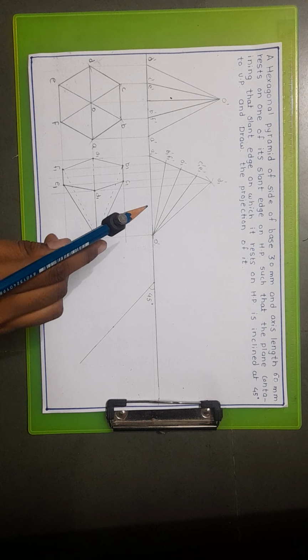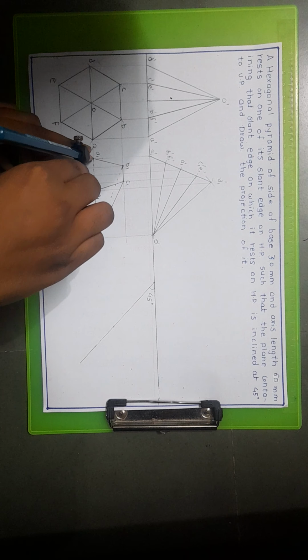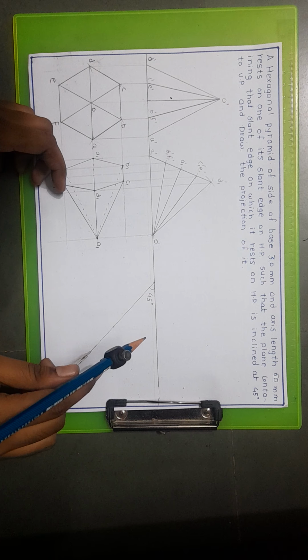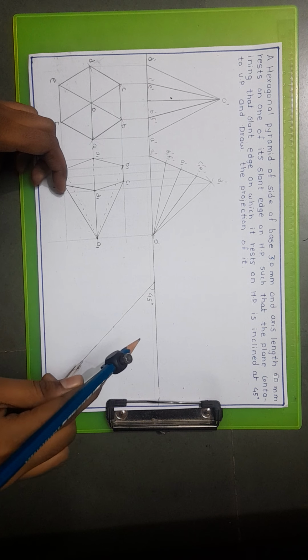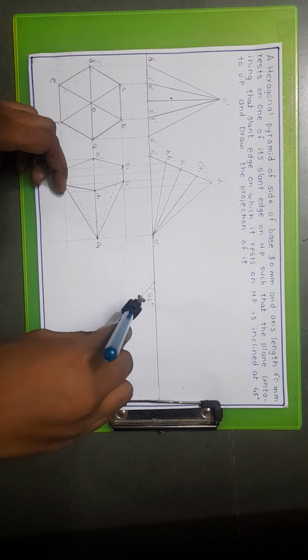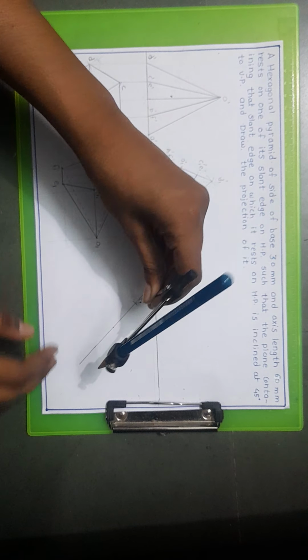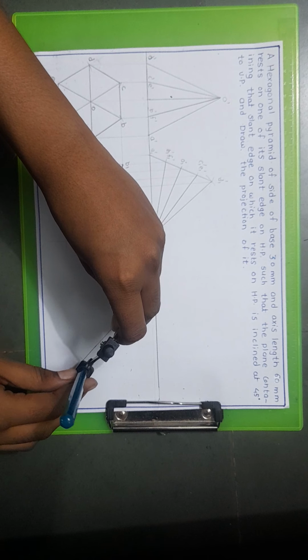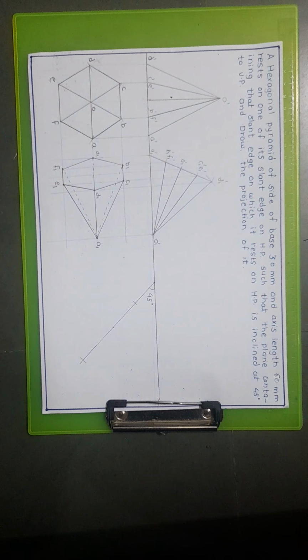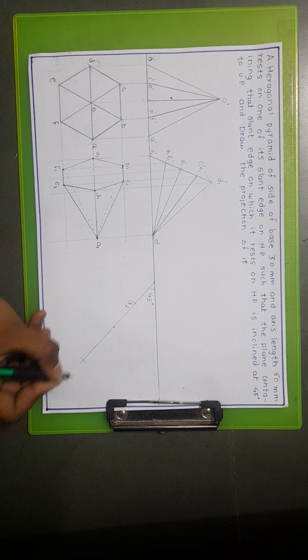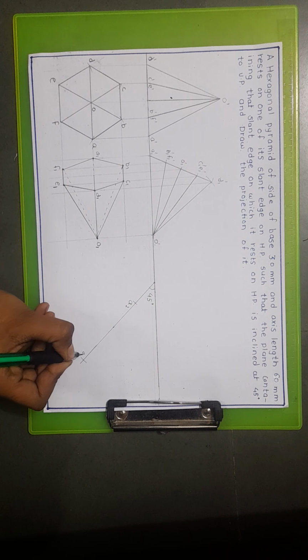I will take this distance and mark it here. These points will be A2 and O2.